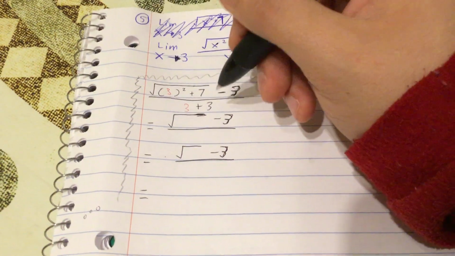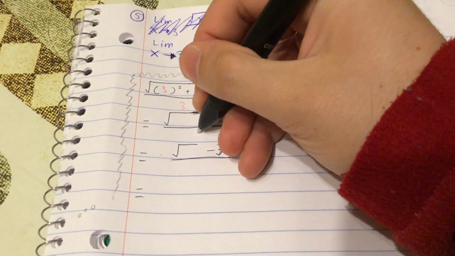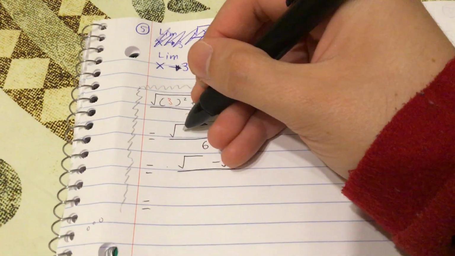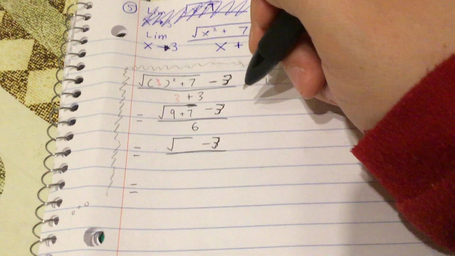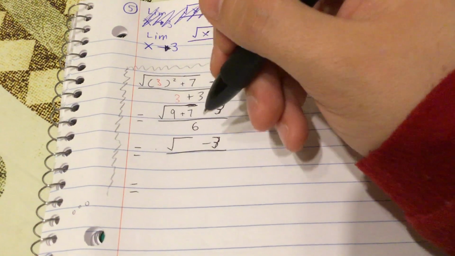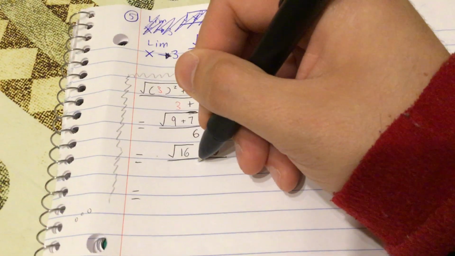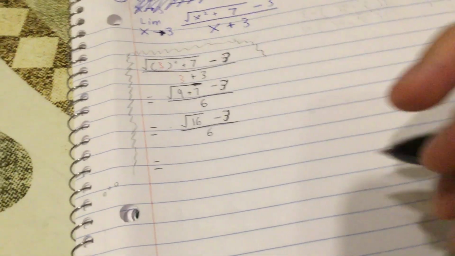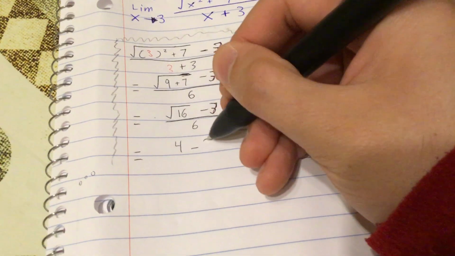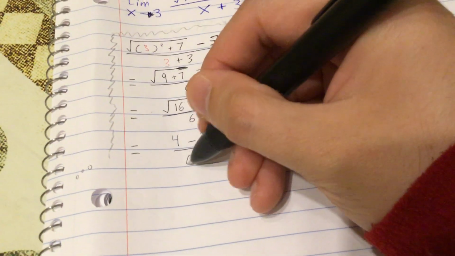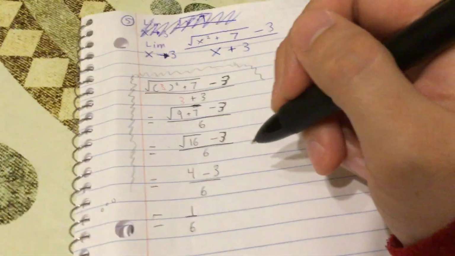Okay, well, the bottom is not going to be 0, so that's a good sign. So 3 plus 3, that's going to be 6 in the denominator. So that's 9 plus 7 in the square root, minus 3 over 6. So that's the square root of 16 minus 3 over 6. So that's going to be the square root of 16, that's 4, minus 3 over 6, or 1/6. Okay, cool.